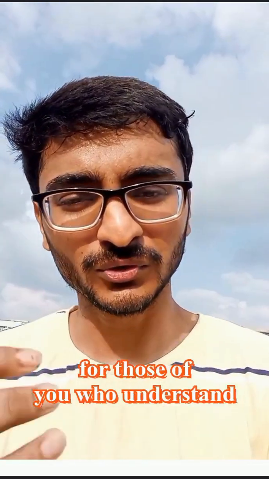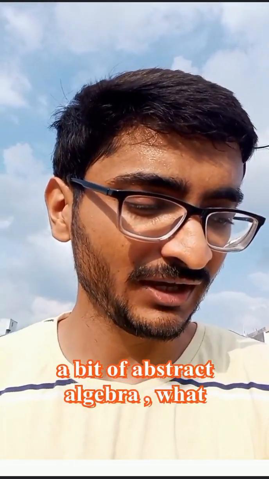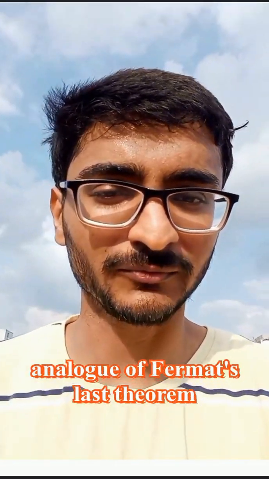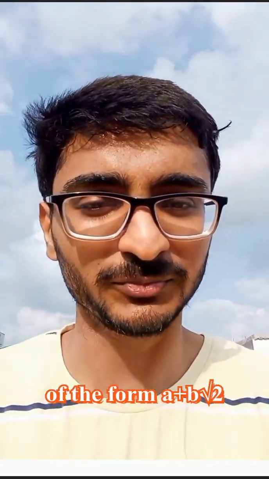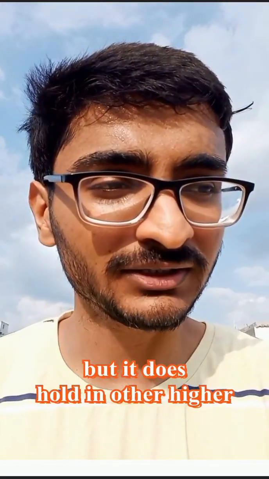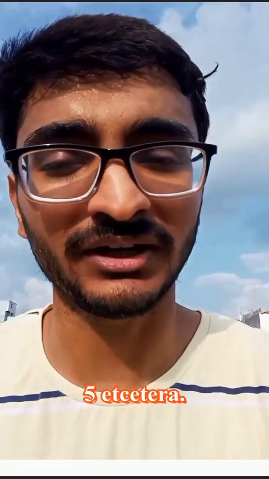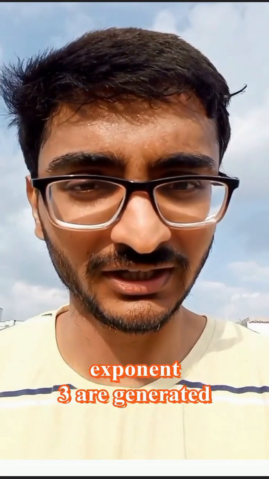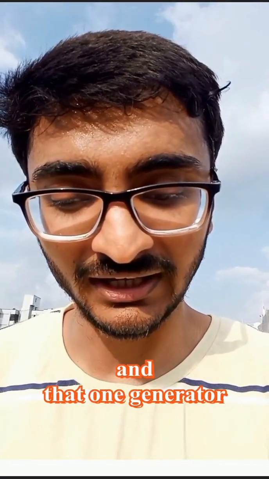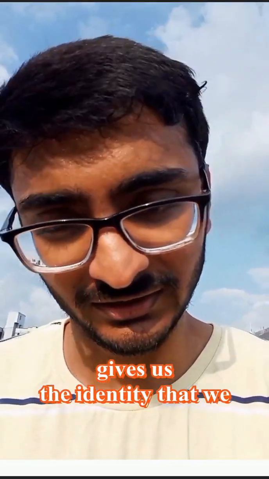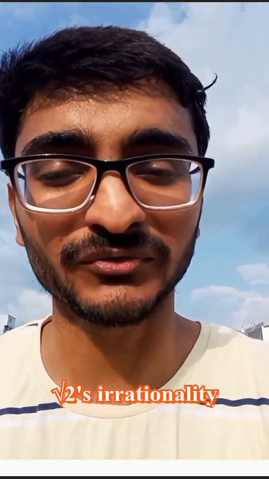For those of you who understand a bit of abstract algebra, what the author showed in that 2004 paper was that if you consider the analog of Fermat's last theorem for a ring of quadratic integers of the form a plus b square root of 2, where a and b are integers, then this analog does not hold in exponent 3, but it does hold in other higher exponents like 4, 5, and so on. And he further showed that all the counterexamples in exponent 3 are generated from one single counterexample, and that generator gives us the identity that we used previously to establish square root of 2's irrationality.